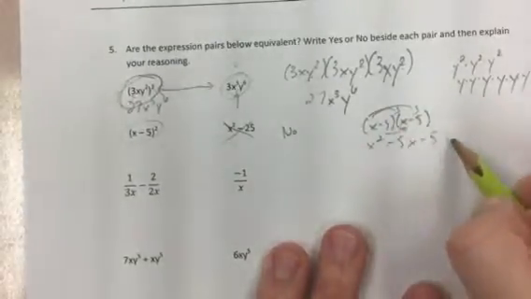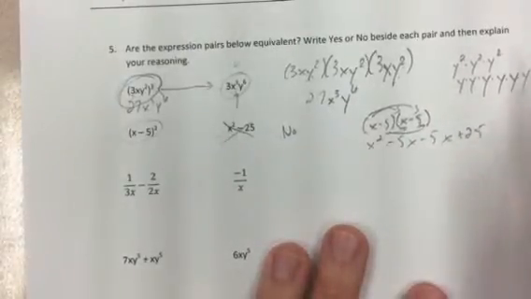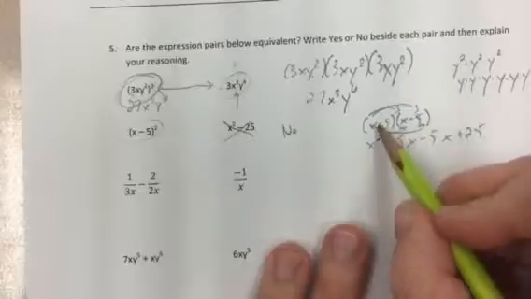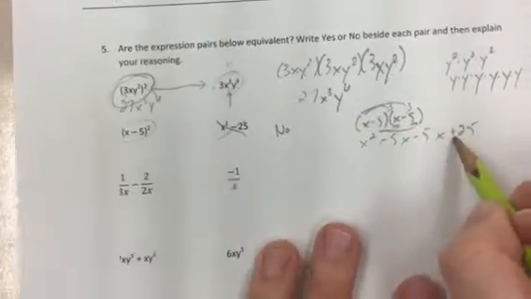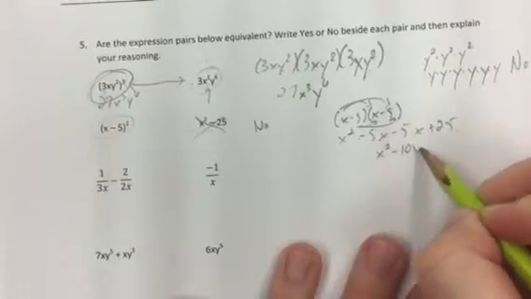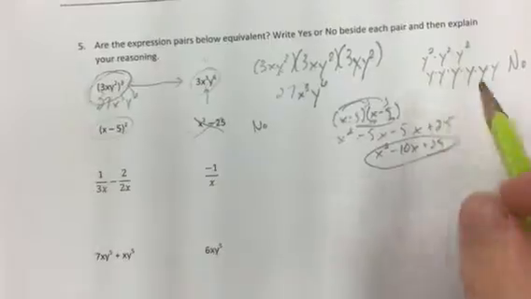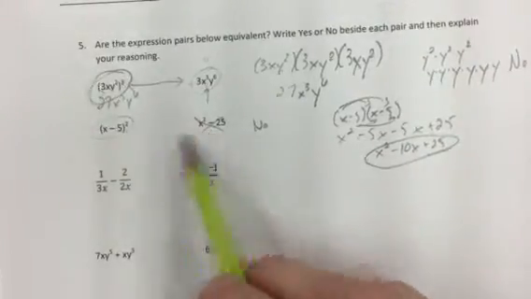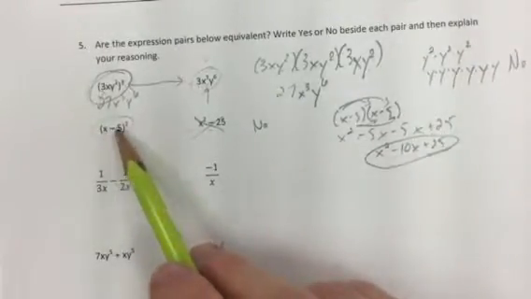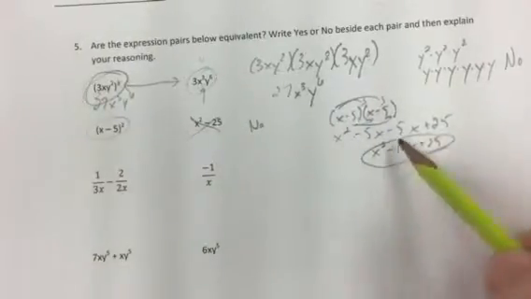And those middle terms end up really making a difference. So also notice that negative 5 times negative 5 is a positive 25. So there's 2 things that went wrong here. Then when we combine like terms, we've got x squared minus 10x plus 25. So are these alike? No, because this one you need to multiply x minus 5 times itself, and that requires the distributive property.